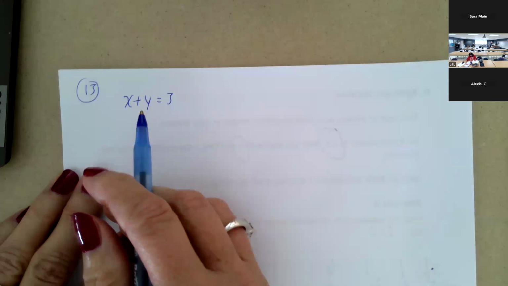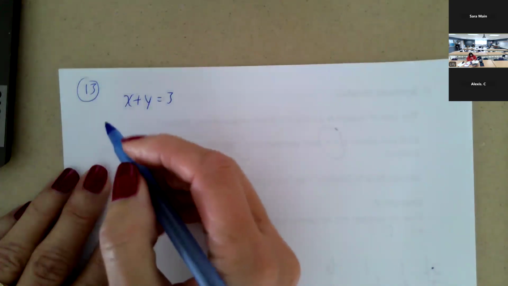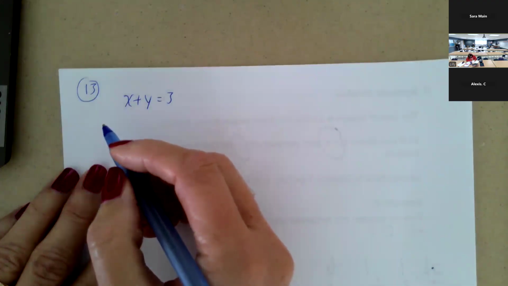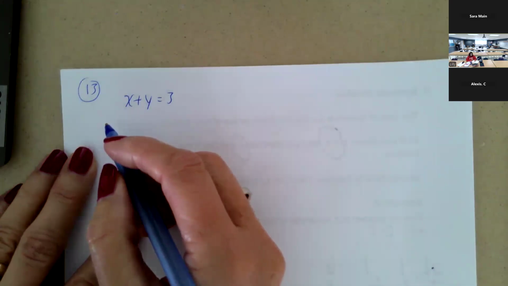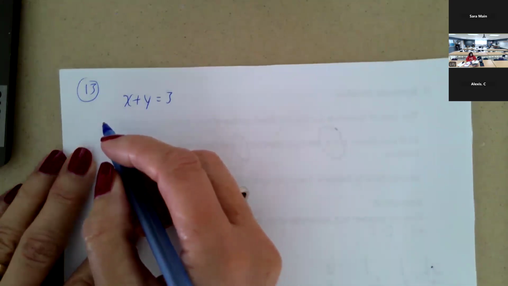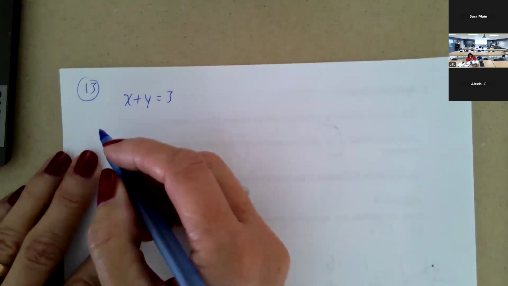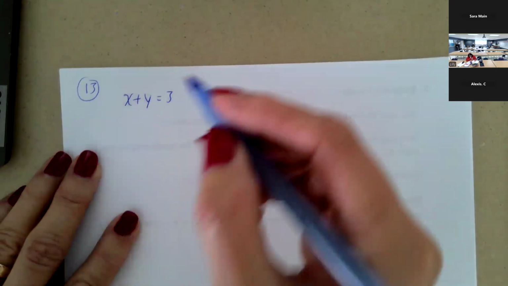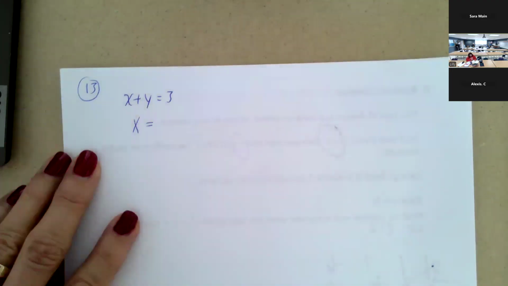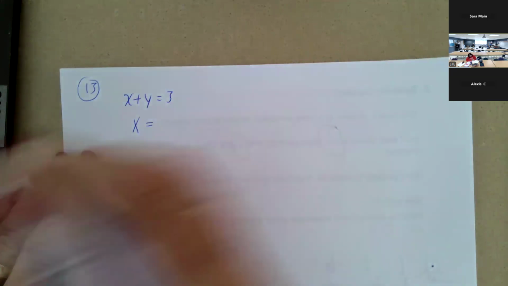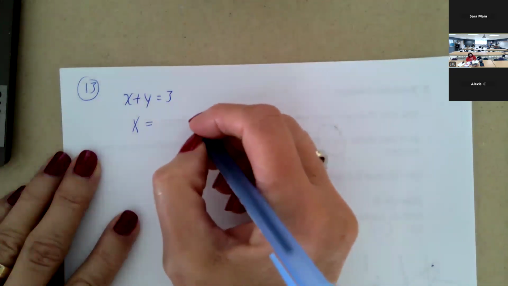And the number obtained by reversing the digits of a two-digit number is 9 less than the number itself. So let's say that x is, so it's 9 less than itself.